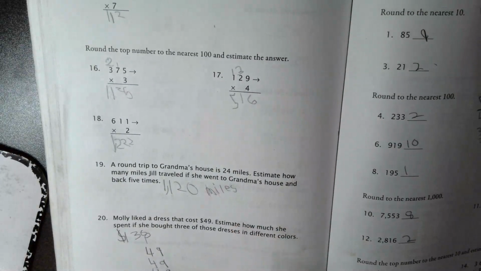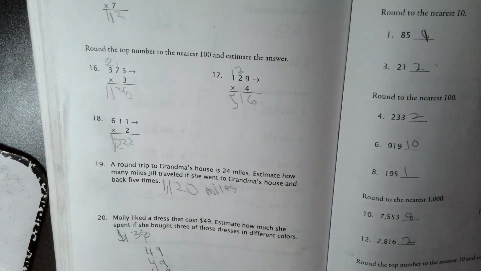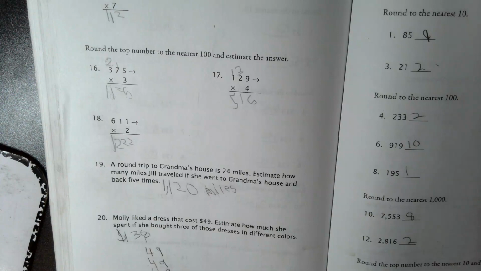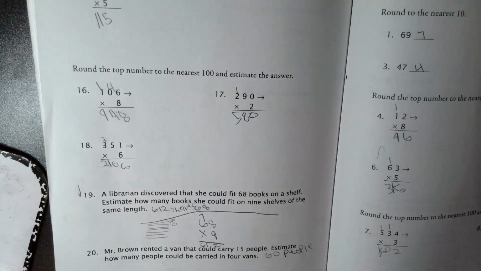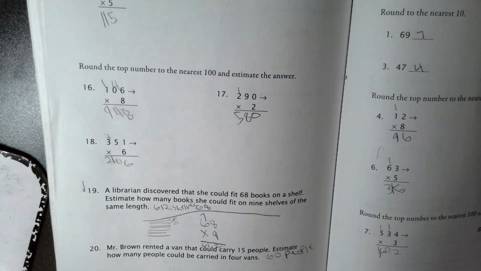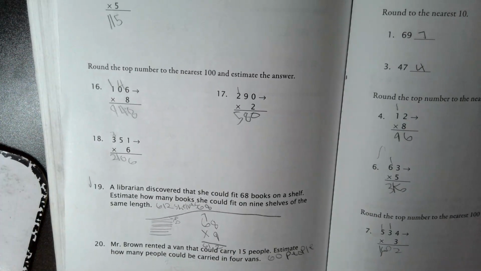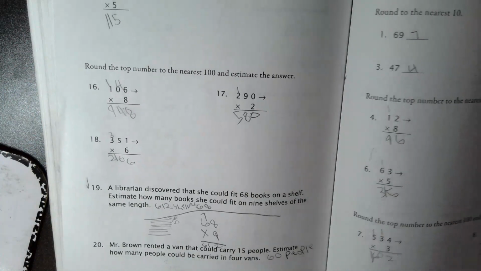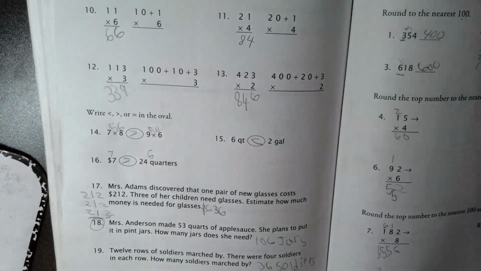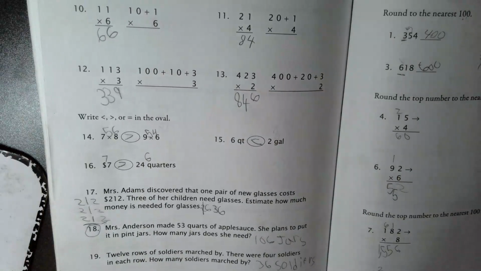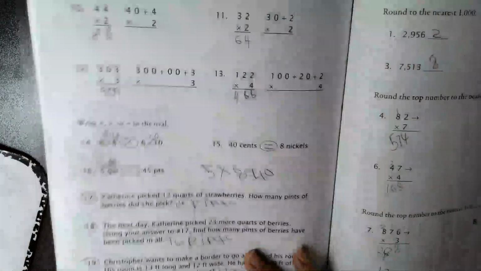Okay, this is more of the same stuff. Yeah, so there's a lot of estimating, so make sure that you estimate before you solve. And the ones that don't say it, then you don't have to do it. But if they say estimate, then you do have to estimate before you go ahead and solve them.